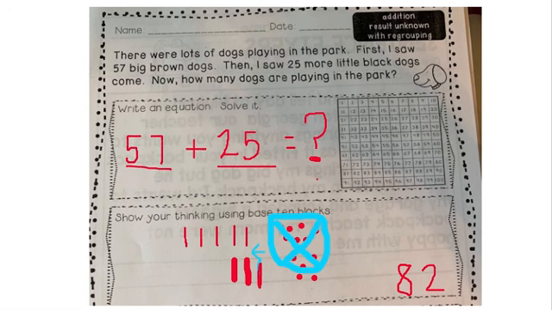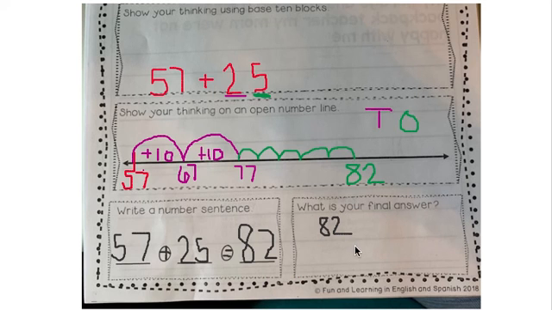So this says, there were lots of dogs playing in the park. First I saw 57 big brown dogs, then I saw 25 more little black dogs come. Now how many dogs are playing in the park? So we can't put brown dogs, and we can't put black dogs. So it has to just be dogs. So 82 dogs.